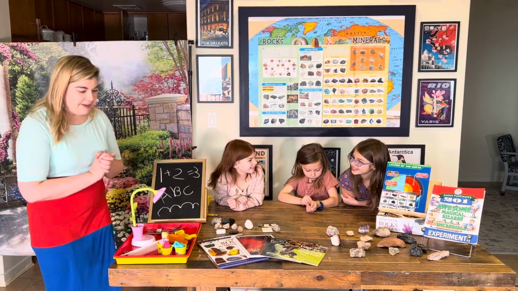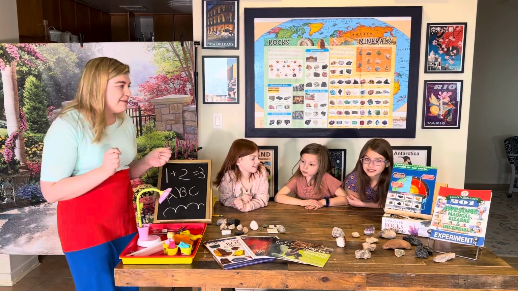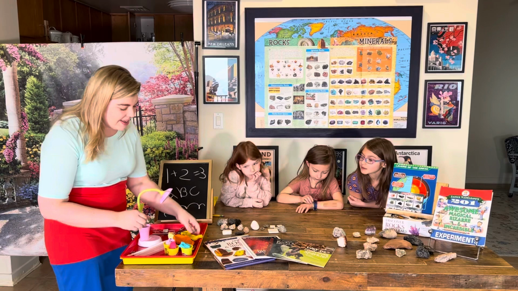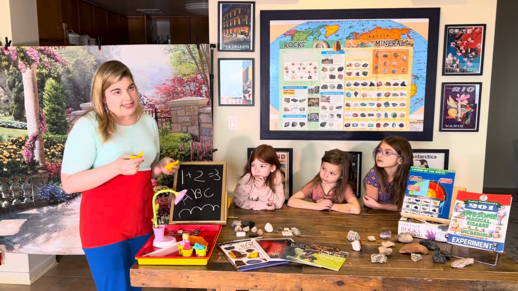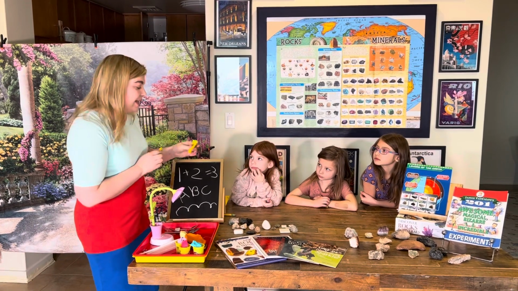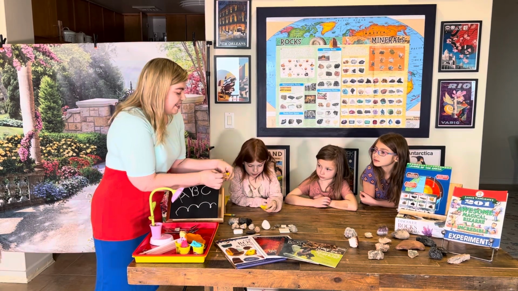For today's experiment, we're going to talk about a core sample, and we're going to make our own using Play-Doh. I'm going to hand out a little bit of each. Now what we're going to do is we're going to take the Play-Doh and we're going to smush it down, but don't make it so thin that it's like a piece of paper. We still want some thickness. Go ahead and mush it down.